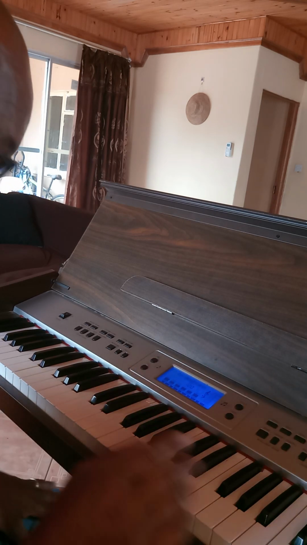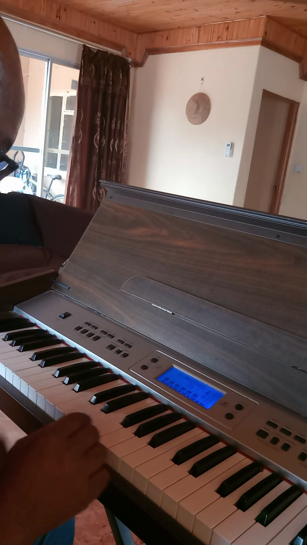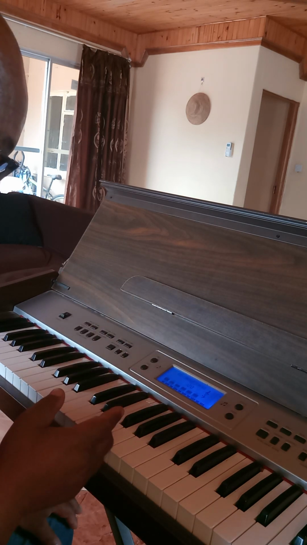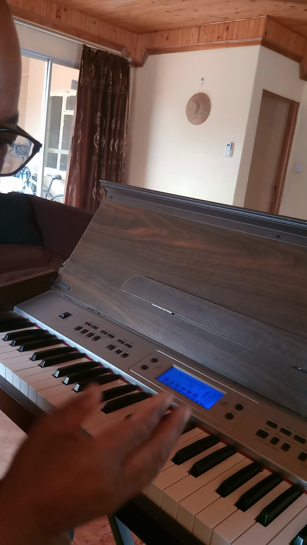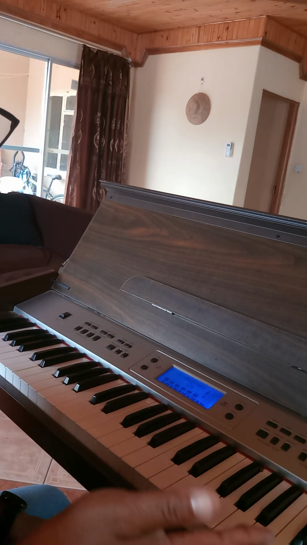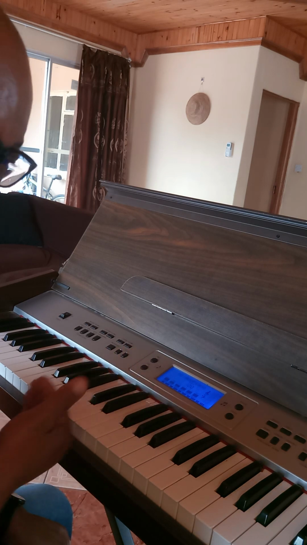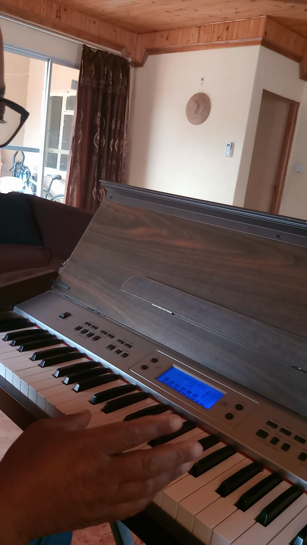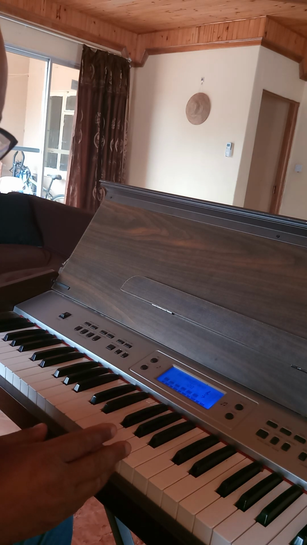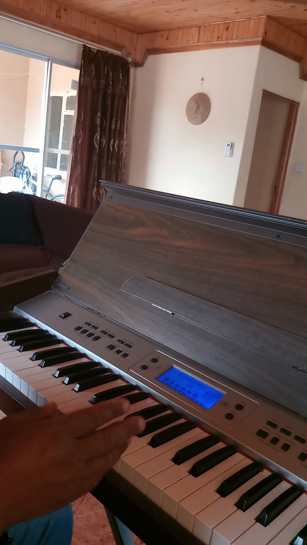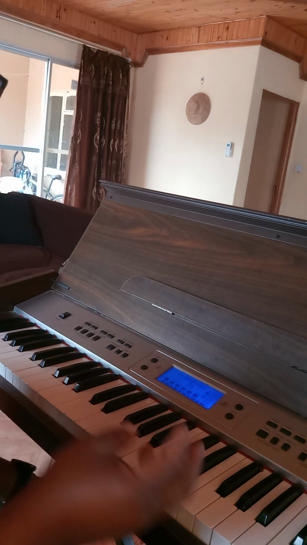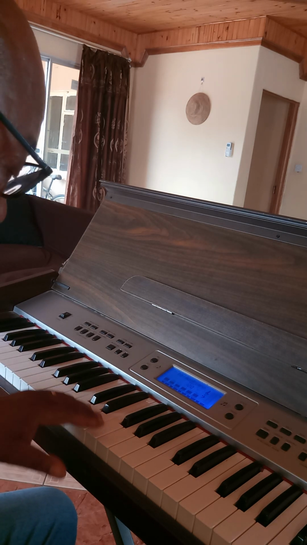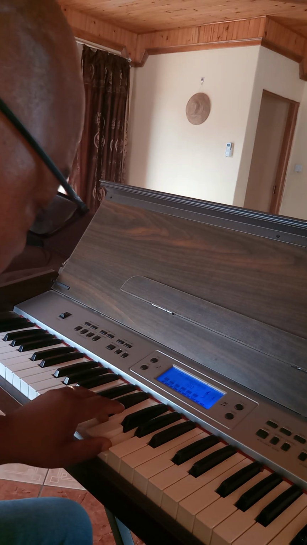Now, let's look at the key of C major. Why C major? C major is the mother scale. That's where all our keys and scales are built from. It is wise to always begin from the mother before you derive what comes out of the mother. Now let's look at C major as a scale.